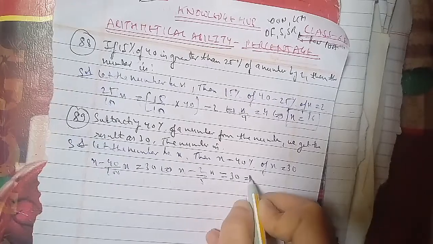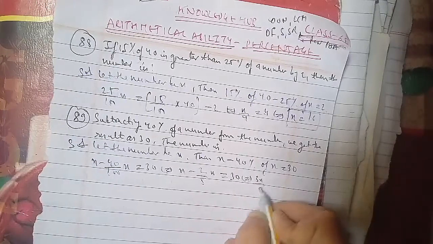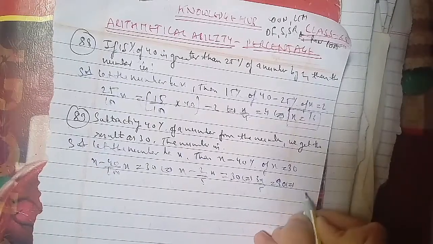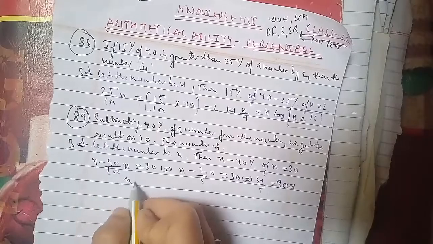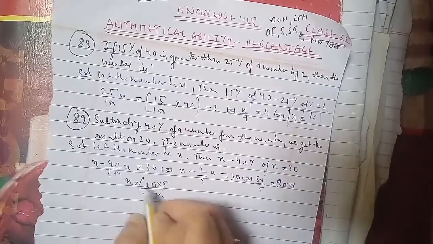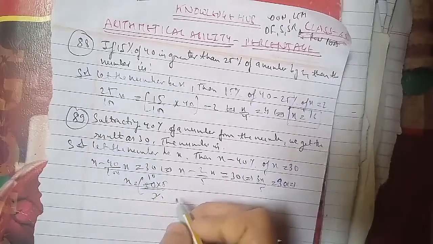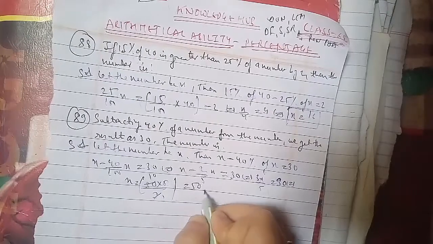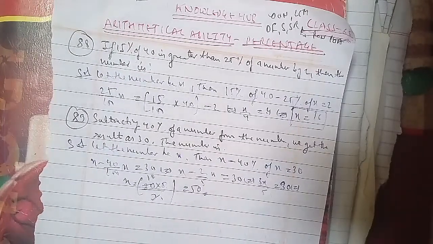So 3x upon 5 equals 30, and x equals 30 into 5 upon 3. 3 ones are 3, 3 tens are 30, so it will be 10 5s are 50. That is your answer, and that will be the right answer for this question.